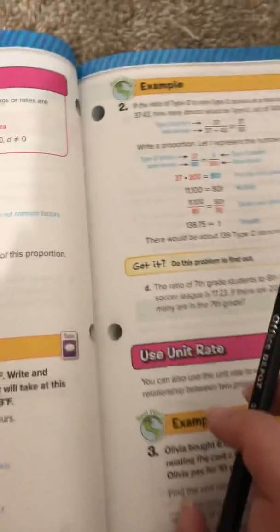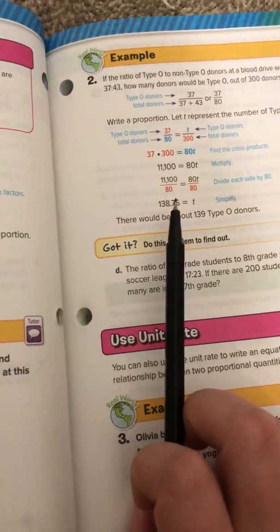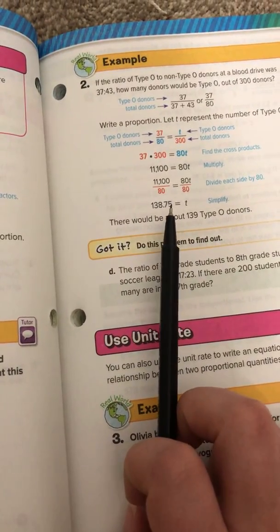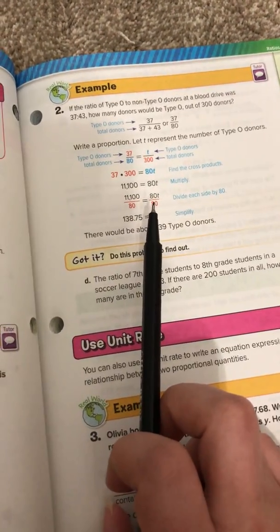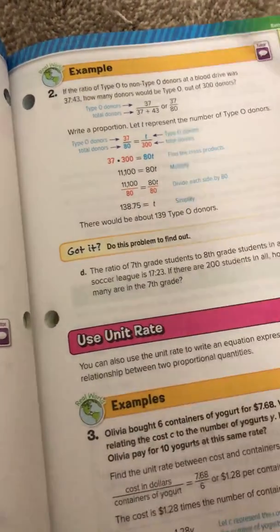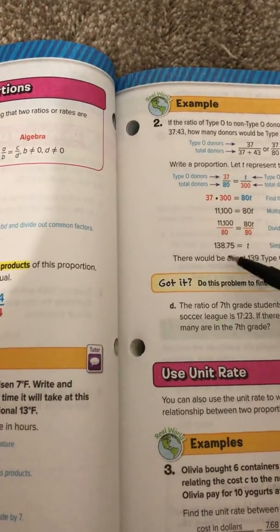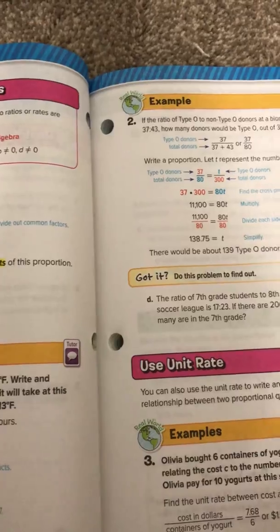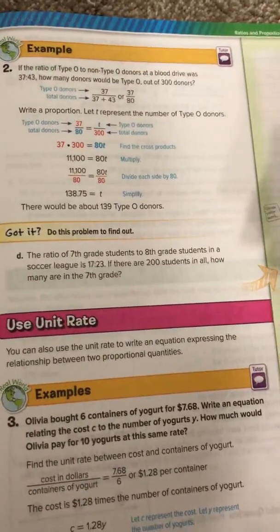We cannot have a decimal value of a person. Okay, we can't have it. We only have whole people. So when we're looking at this, you're going to have to round. Anything 0.5 or higher, you round up to the next number. If it's 0.4 or below, you keep it the same.